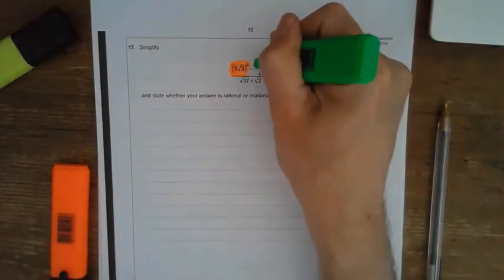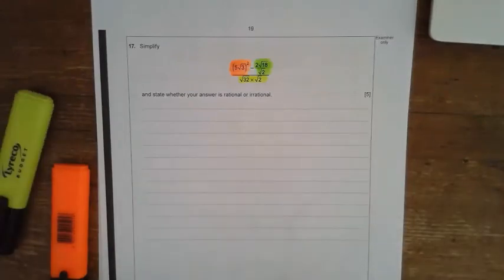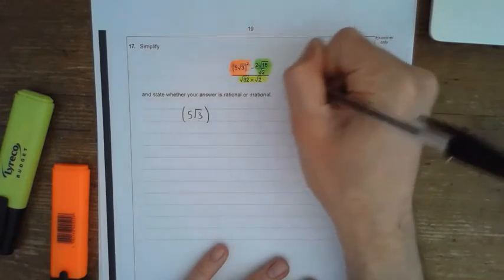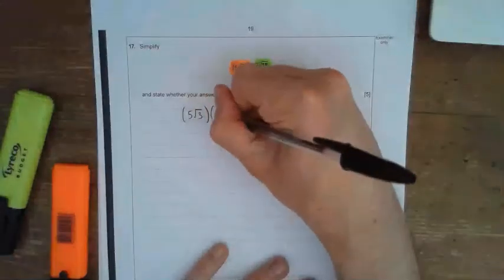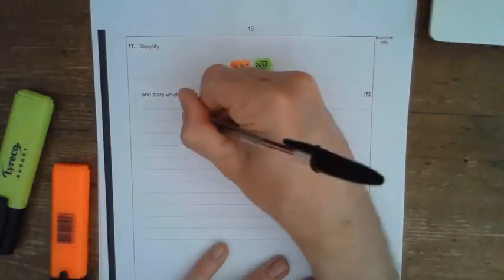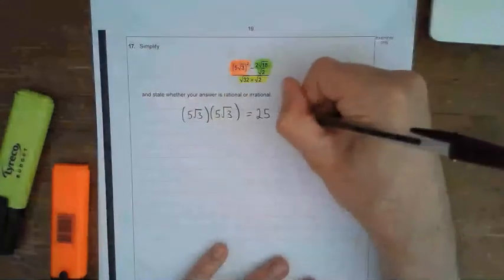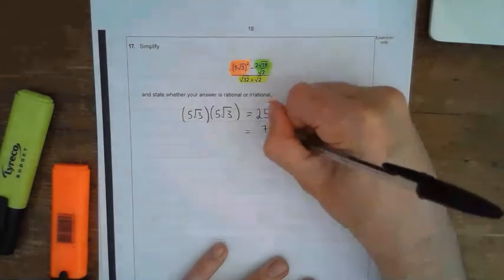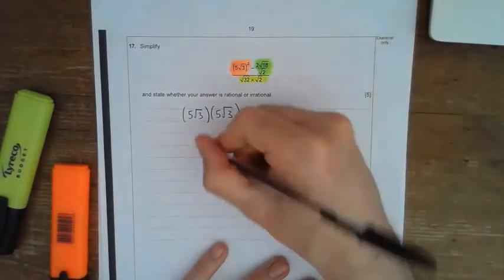So I'm going to do that bit by itself because it's squared. That means I've got to do bidmas. I need to simplify that bit first as well, and I need to simplify this bit here, okay? So I'm going to do all three of those separately, and then I'm going to tie it back together as a fraction. Squared means times by itself. So 5 root 3 squared means 5 root 3 times by 5 root 3. 5 times 5 is 25. Root 3 times root 3 would cancel out, just being 3. So 25 times 3 is 75.